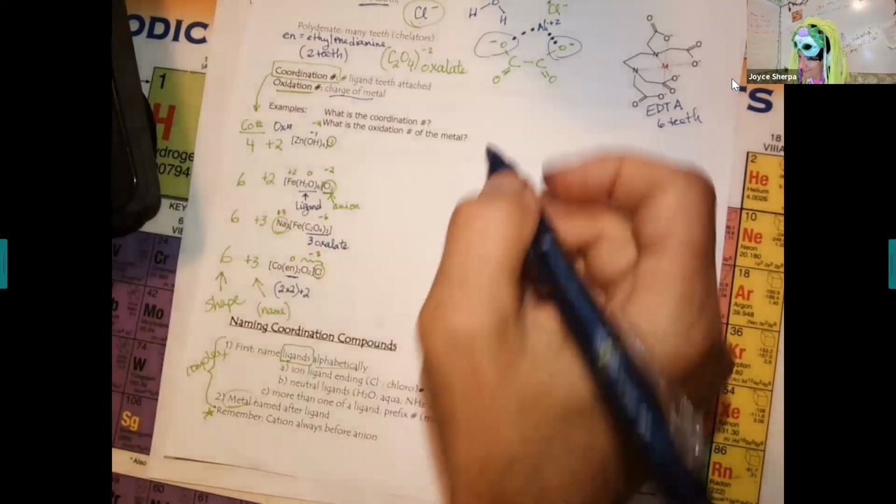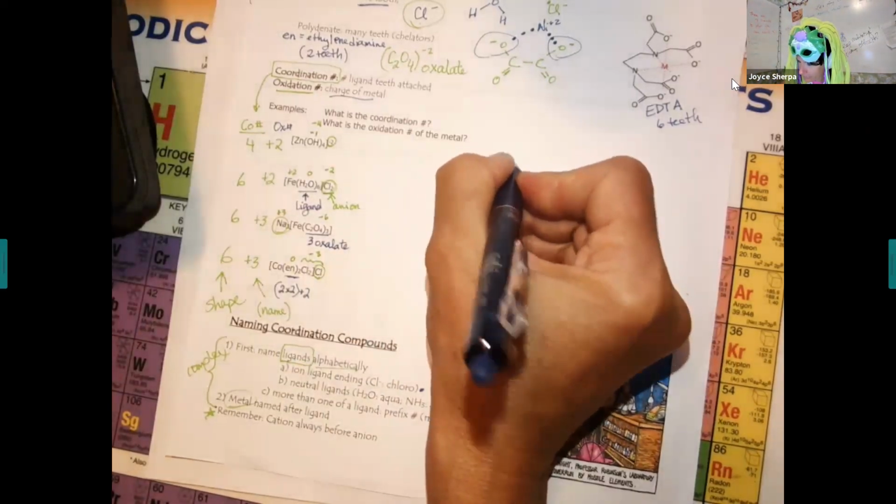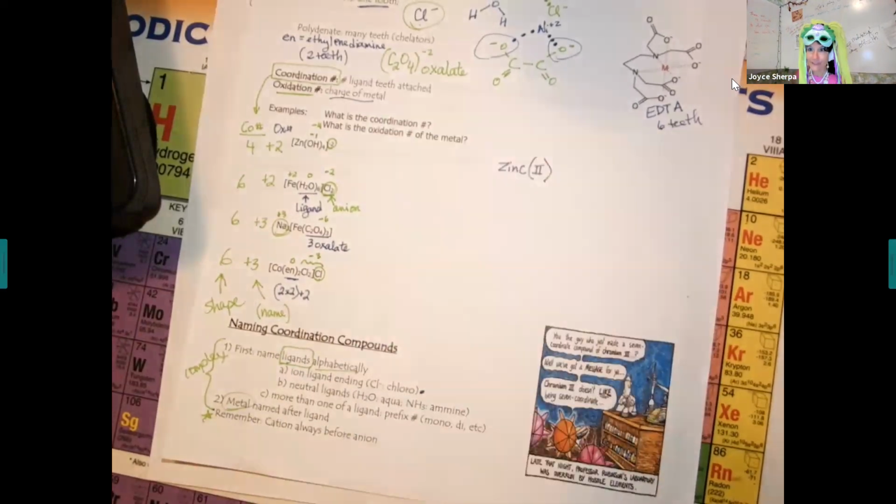All right, so the zinc is going to be at the end, is what I'm trying to say, with its Roman numeral. So zinc 2. And then we would say ion on this one because there's a charge left.